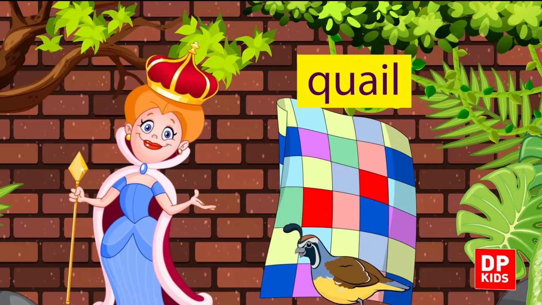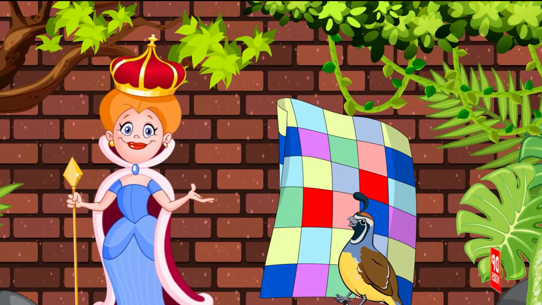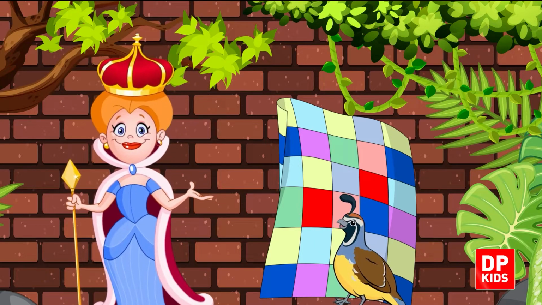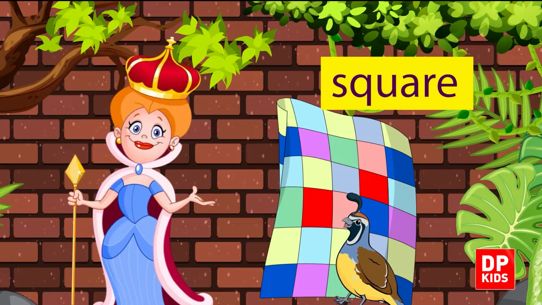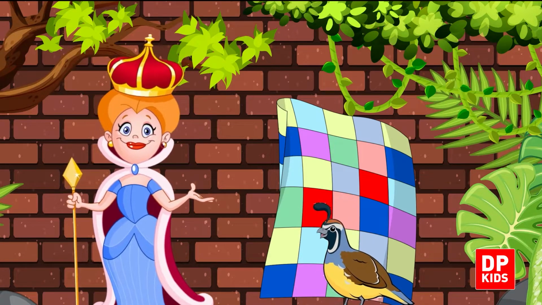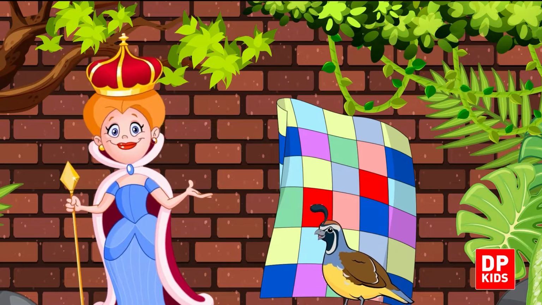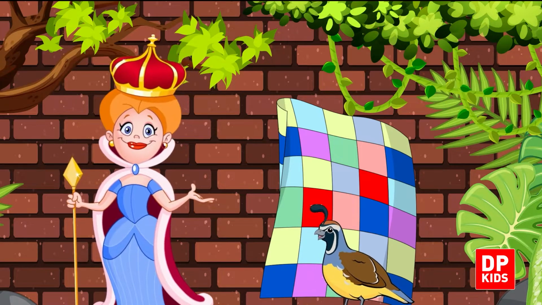There was a quail who was a famous quilt stitcher. She went to it and questioned about the quilt. A quilt is a patchwork done from square-shaped fabrics. She ordered a quilt from the quail and went back to her castle.